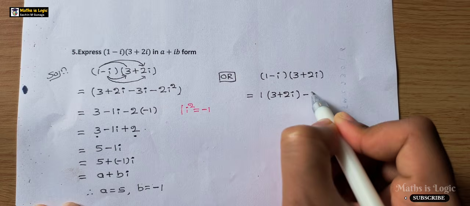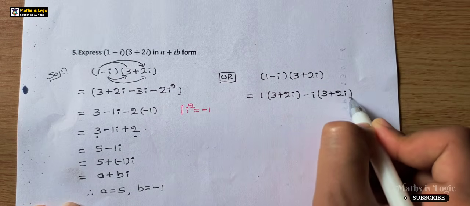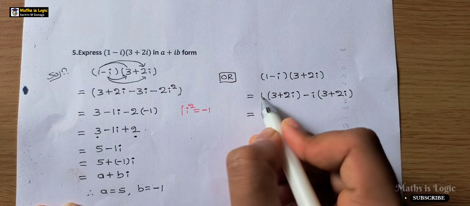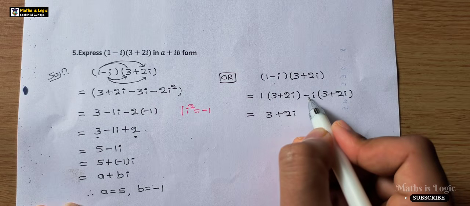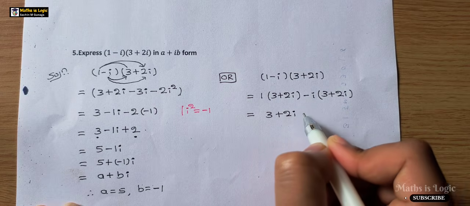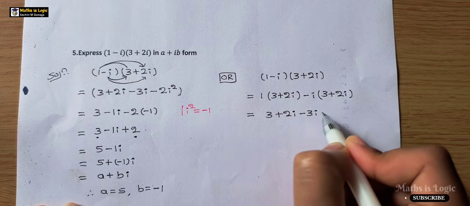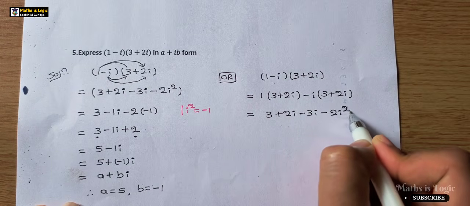Next, minus i, again multiply with 3 plus 2i. So which is equal to 1 into 3, 3, 1 into 2i is 2 times i, minus i into 3 is minus 3i, minus into plus, minus i into 2i is 2i square.